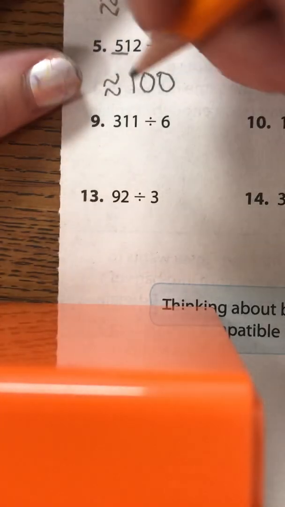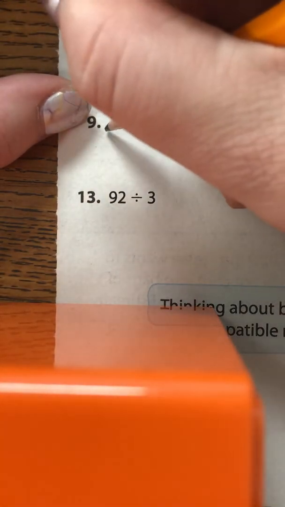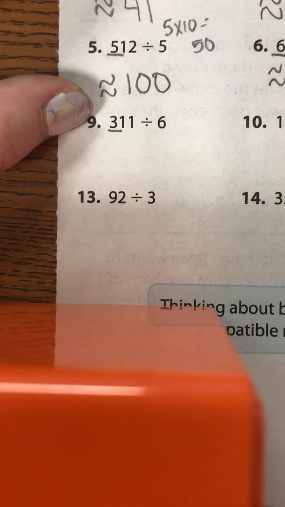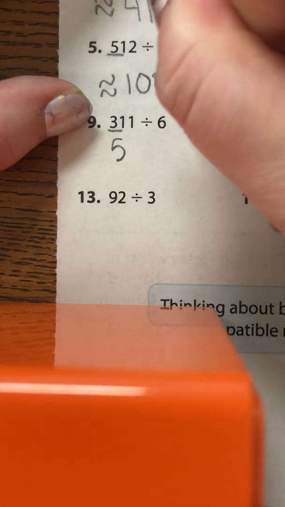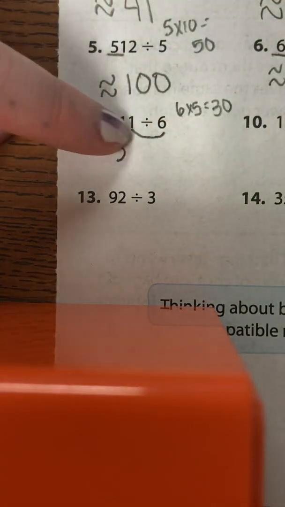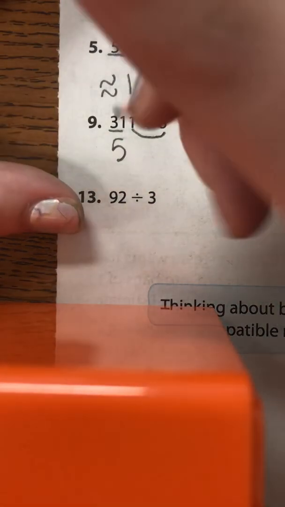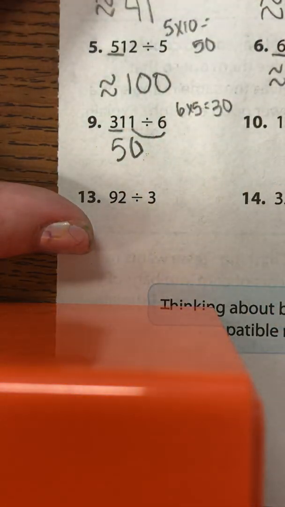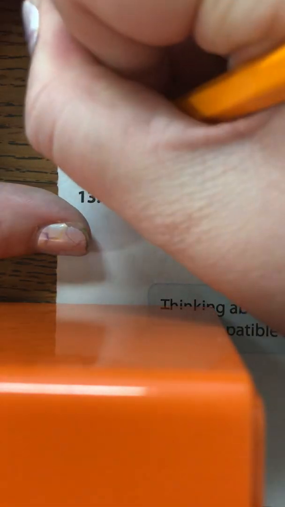Over to number 9. 311 divided by 6. 31 divided by 6 is about 5, because 6 times 5 is 30. And then I have this 1 here. 1 divided by 6, there's no groups out of that, so it's 50. 311 divided by 6 is about 50.